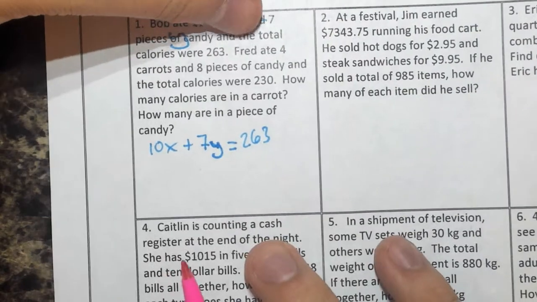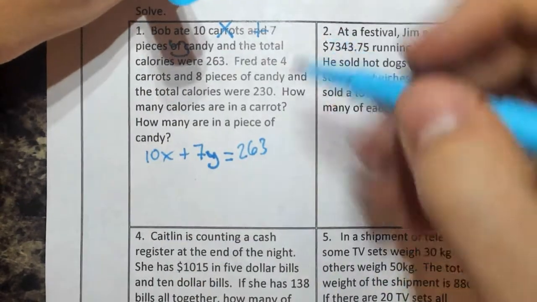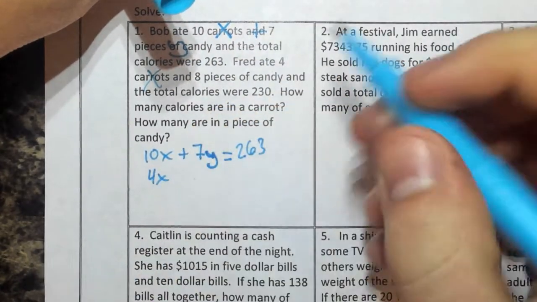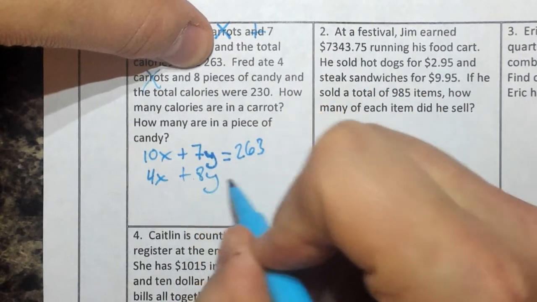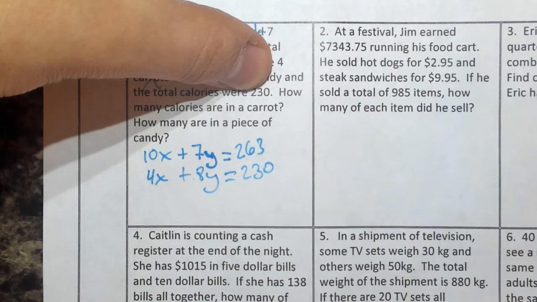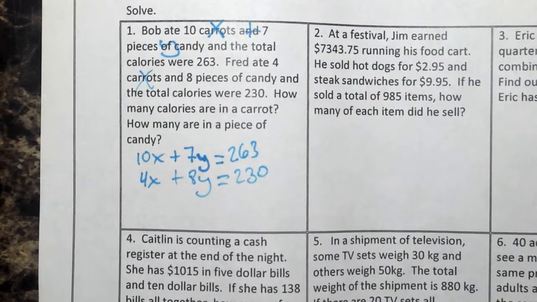Okay, the next equation that we got is, why am I changing colors? I don't need to change colors. We've got 4 carrots, so that's 4X, and then we've got 8 pieces of candy, so plus 8Y equals, and then that total was 230. Okay, that's the system. Now remember, we got to make a matrix out of that.